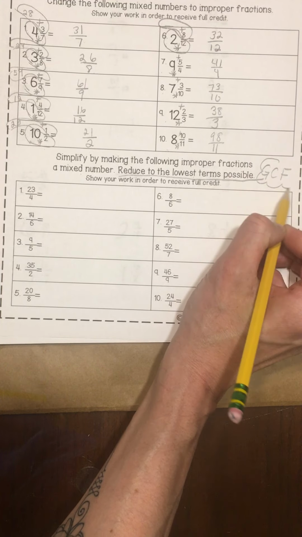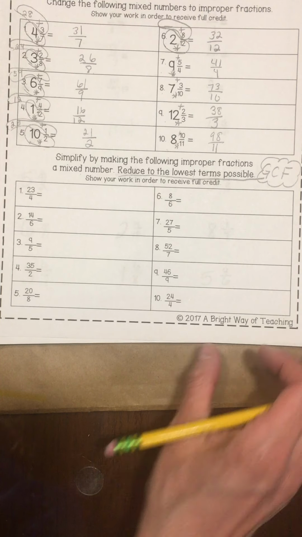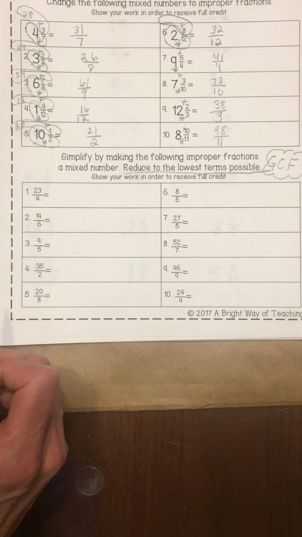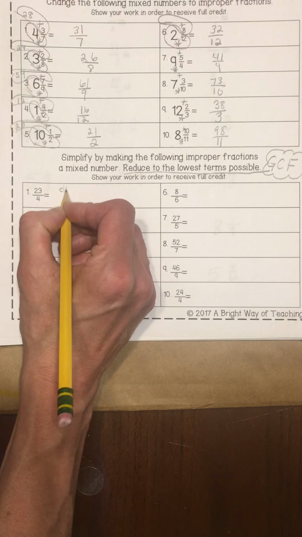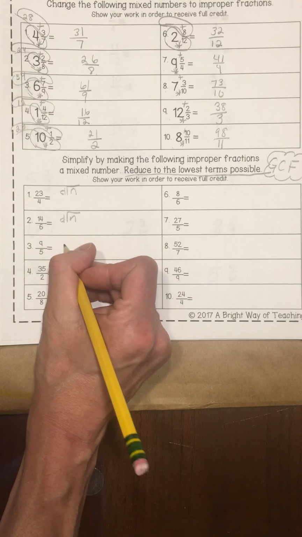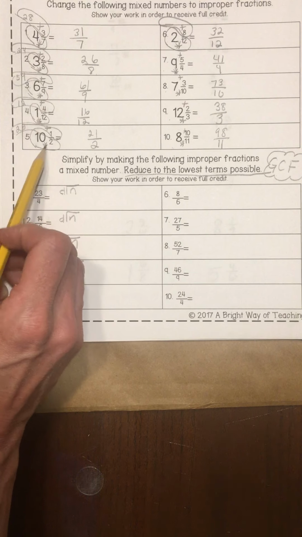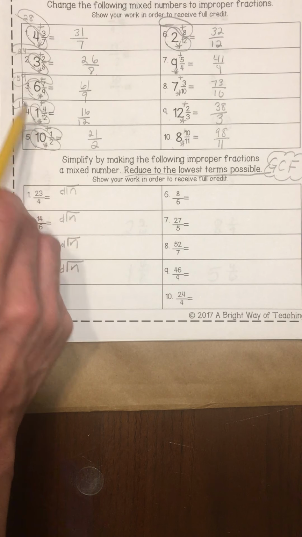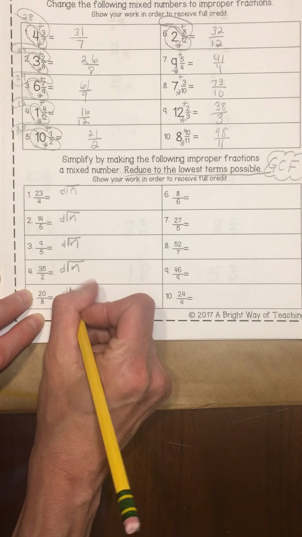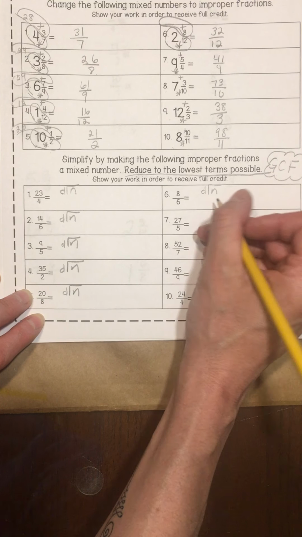If you're not sure what greatest common factor means, go back and watch the greatest common factor video. So for each of these, you have to remember denominator goes into numerator. D into N, that's your think track. When you convert the other way, you have to think D into N.